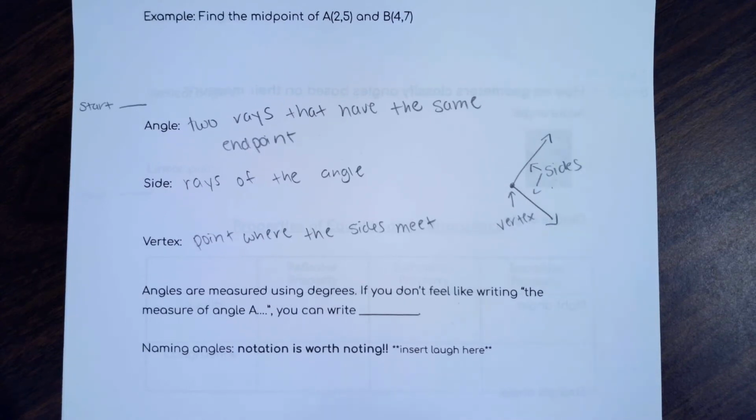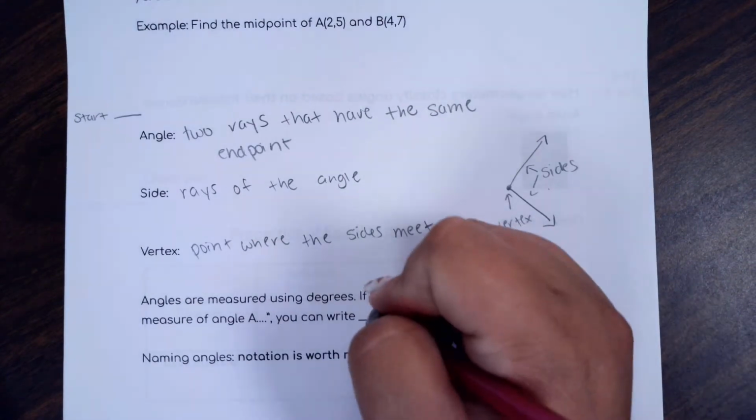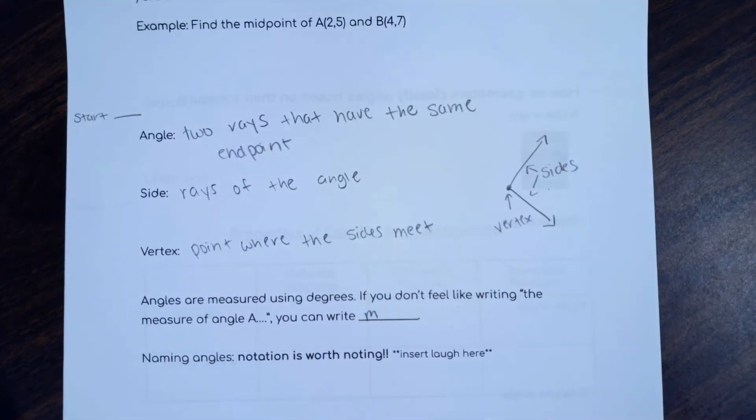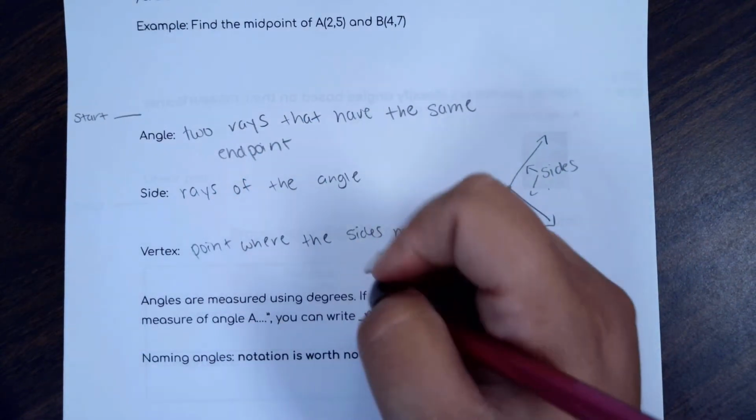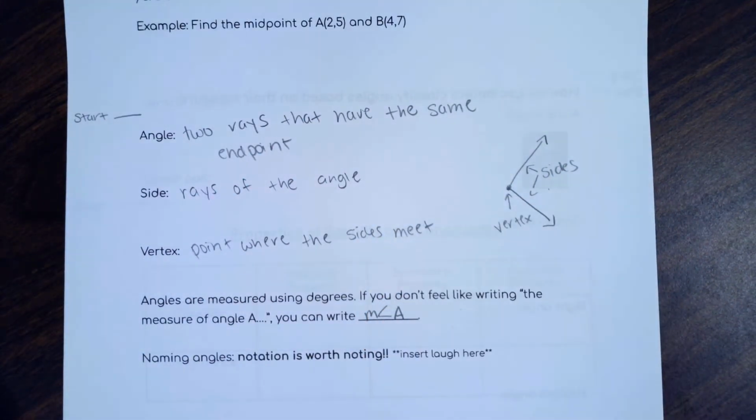If you don't want to write the measure of angle A, because that's kind of wordy to write every time we're talking about how many degrees are in an angle, we can just write a lowercase m and then an angle sign and then whatever that letter is. So this means the same as the measure of angle A. So we would read that exactly the same.